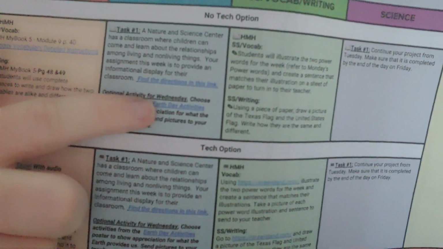It's a link that you can hit, that's why it's in blue, and you can pick some activities off of there and create the poster to show appreciation for our Earth. Send me pictures. I would love to see any of those activities that you're doing, and create that poster for appreciating our Earth, because Earth Day is this week.